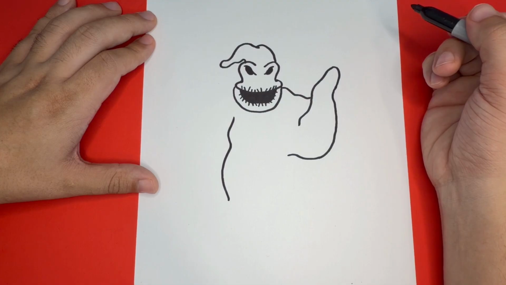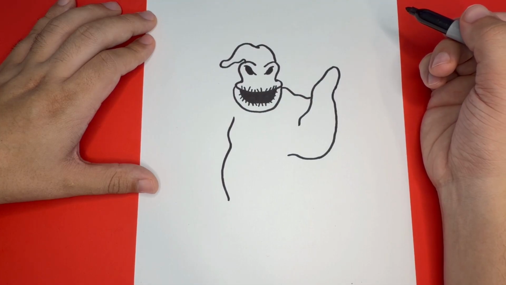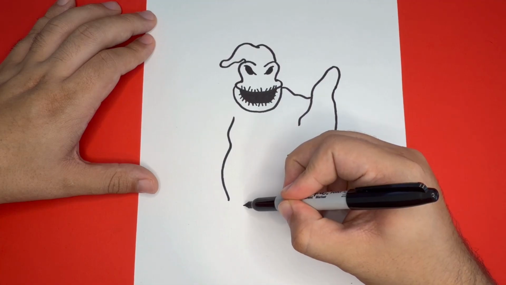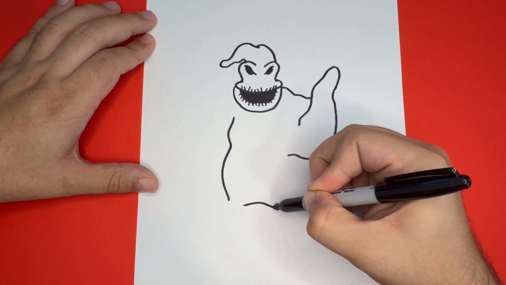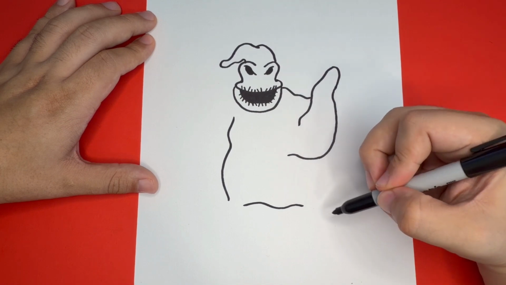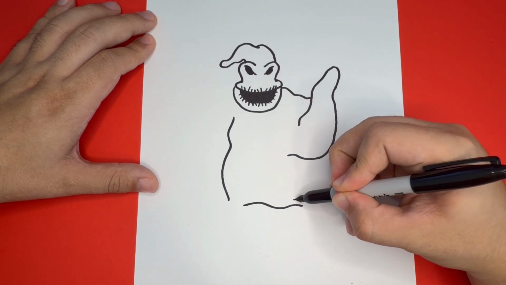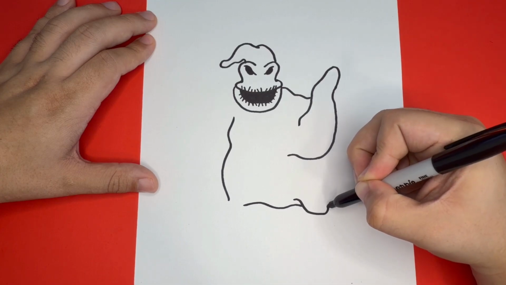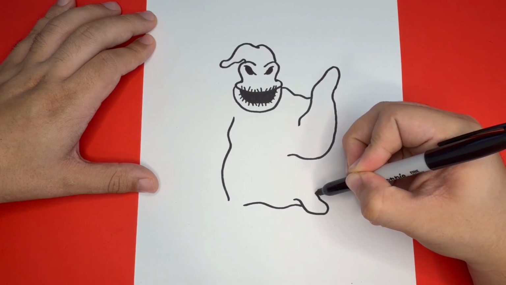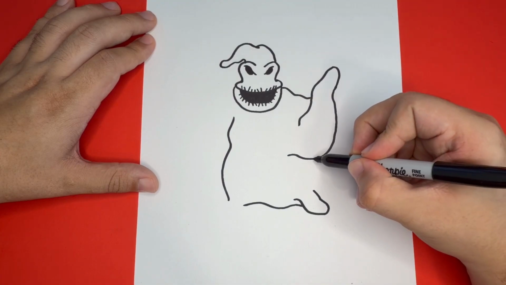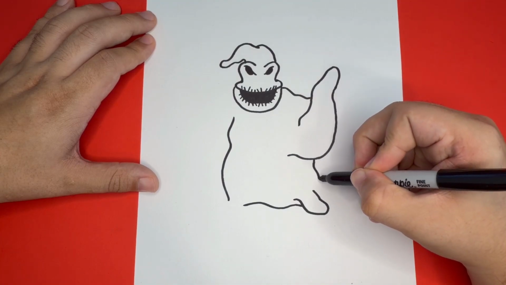For the next step, we're going to go a little lower and to the right to draw the bottom right portion of his body along with his right foot and leg. Nice! Now let's draw a squiggle line which will connect from the arm right above to the foot that we just drew together.